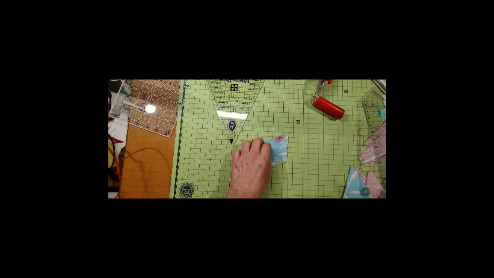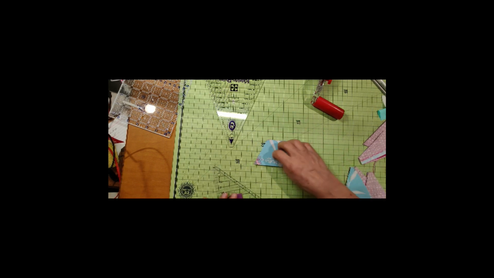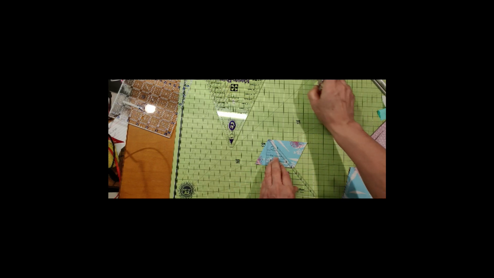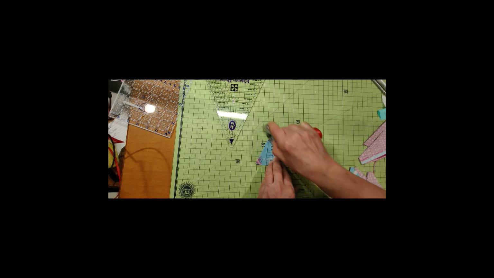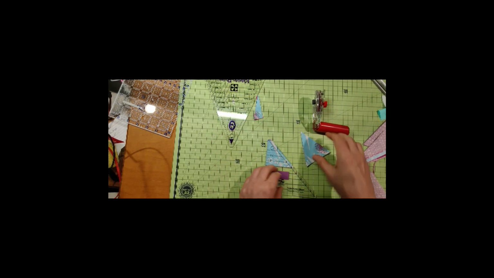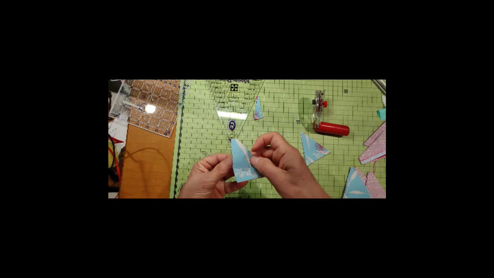So frankly, what we can do is use that to our benefit. We can put our ruler here, and we can create a two and a half square triangle, and put that with our 2.5 inches.